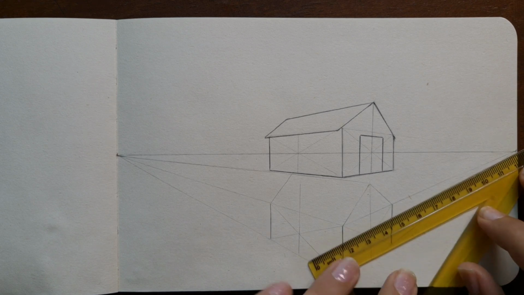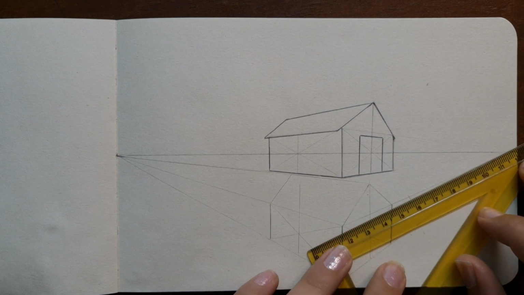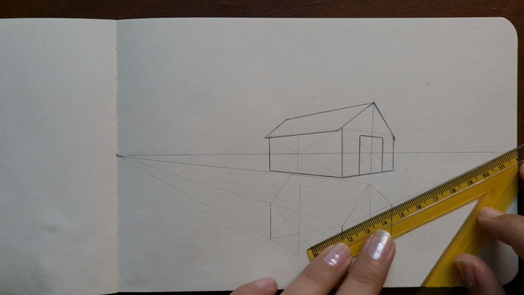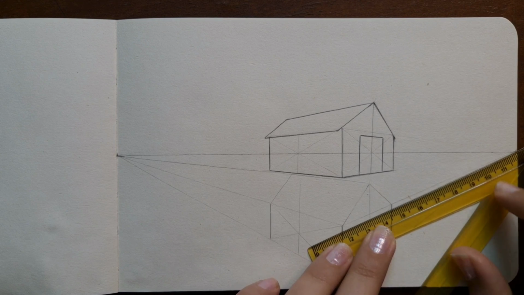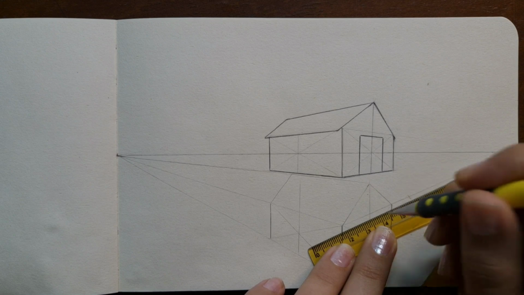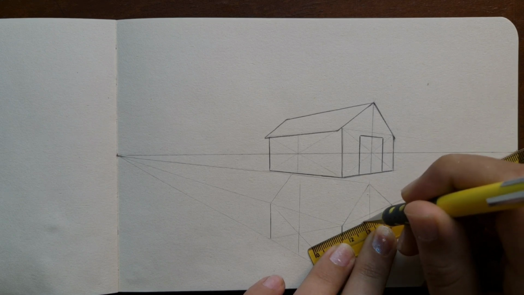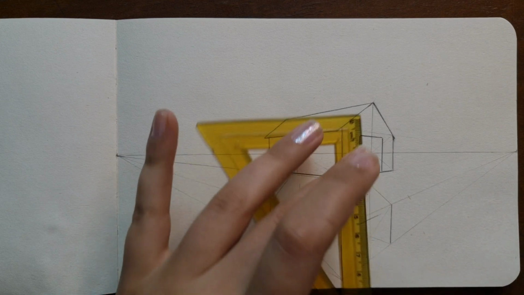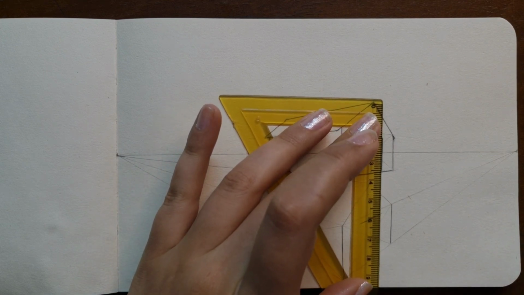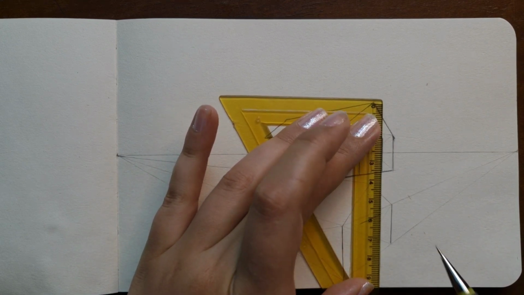Next, I'll draw the door on this side of the house as we did before. I can position my door right below this horizontal line by aligning my ruler with the vanishing point on the right to find the correct angle. I'll draw a horizontal line approximately in the middle of the side using the center vertical line as a guide. Then I just need to draw 2 vertical lines to finish the door.